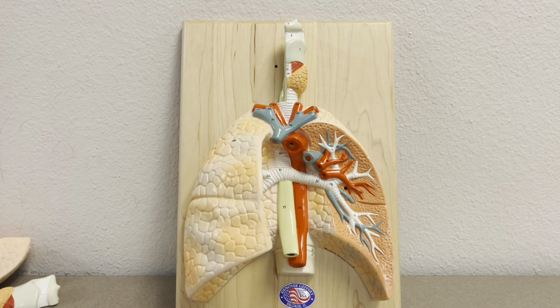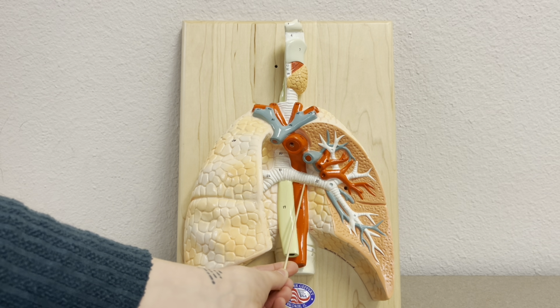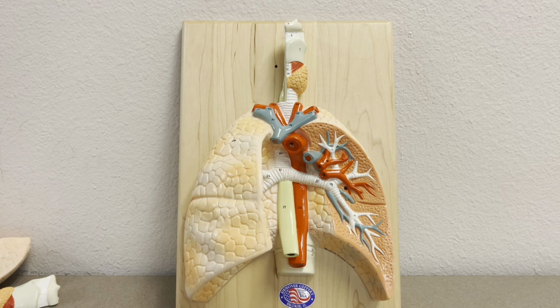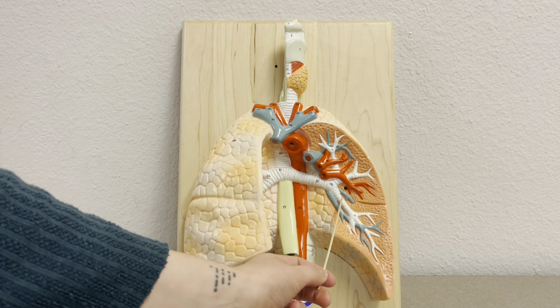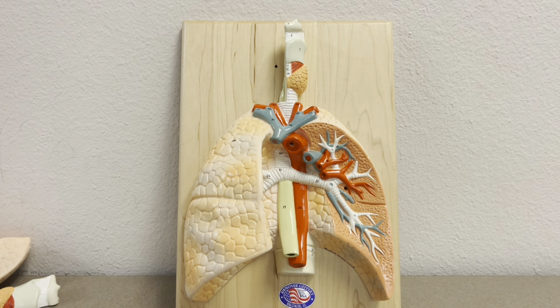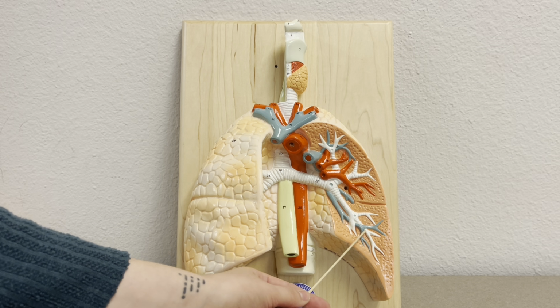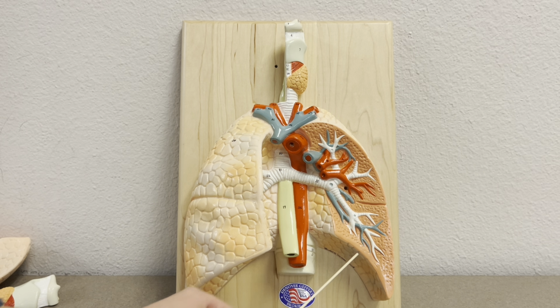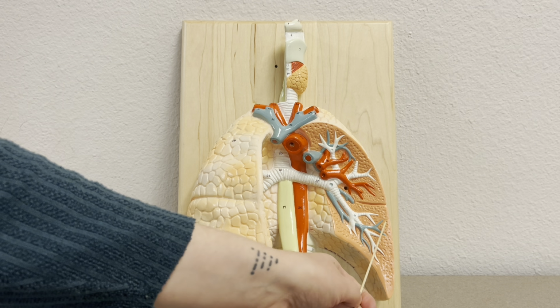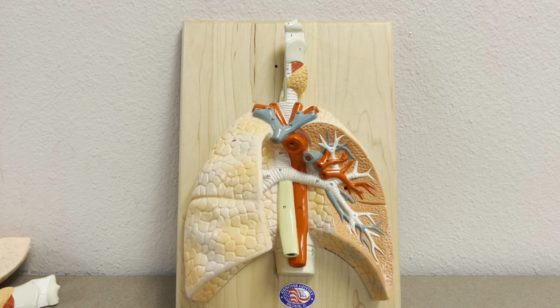To start us off, right here, we are going to have our primary bronchus. Branching off from that are the secondary bronchus. One more branch removed from that is the tertiary bronchus. All the way down at the bottom are the bronchiole. These little structures within the lungs are the alveoli.